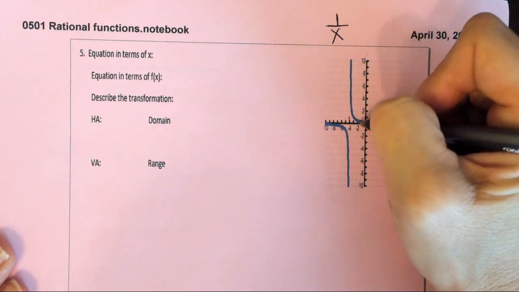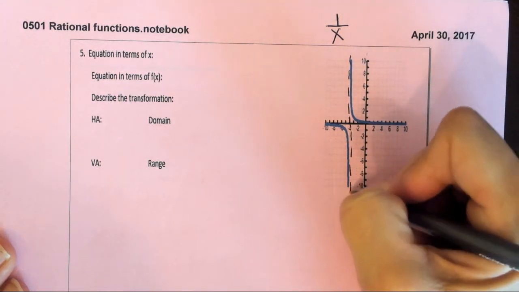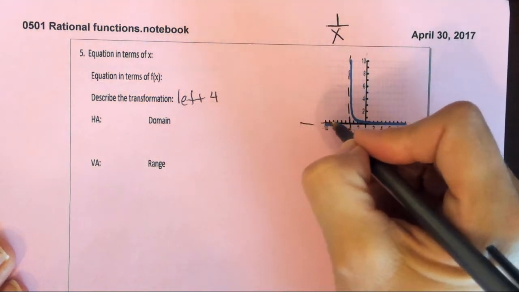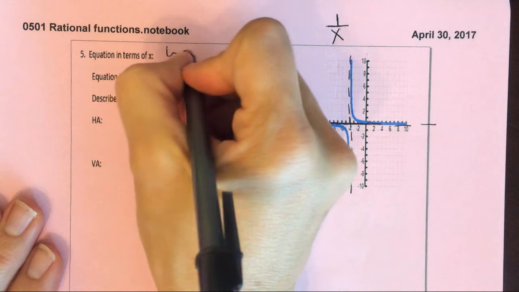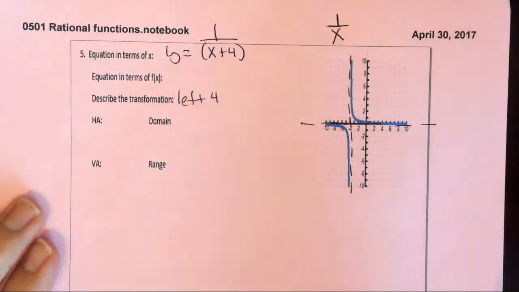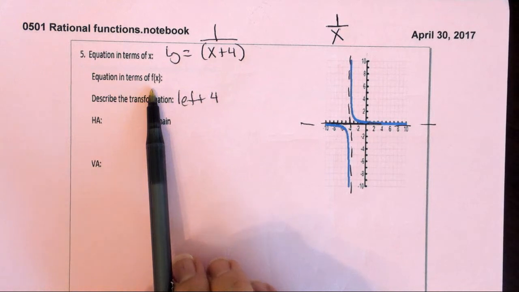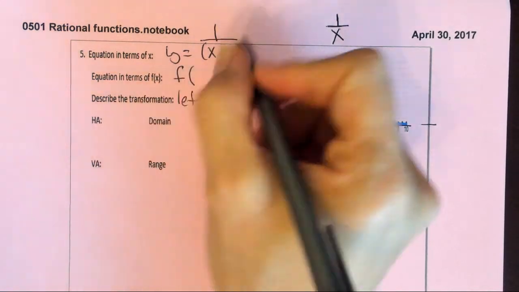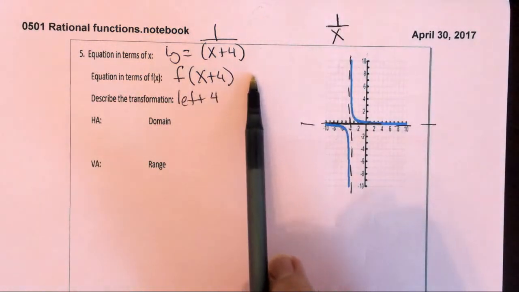It looks like I'm using -2, -3. I'm getting really close to the -4, but we're never using it. So it looks like I went left 4, but it doesn't look like I went up or down at all. So I only went left 4. So if we went left 4, we'd have y equals, because we went left, I would do the opposite, and I'd write x plus 4. Because I didn't move up or down at all, I don't have to put anything out here. Then they want me to write it in terms of f of x. So when we write it in terms of f of x, we just write f of whatever's in parentheses. I keep the parentheses. Because we didn't add or subtract anything, I don't have to put anything out there.